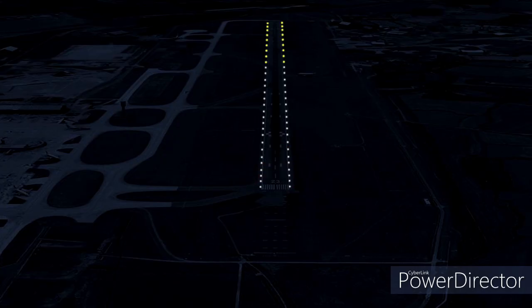On some runways, particularly those without centreline lights, the runway edge lights will turn yellow to warn pilots that the end of the runway is fast approaching. This yellow caution zone covers the final third, or 600 metres of the runway, whichever is the lesser distance.